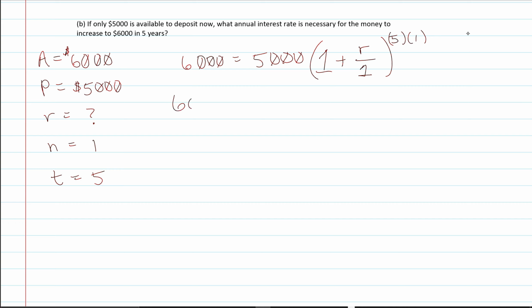All right, so we get 6,000 is equal to 5,000 times 1 plus R raised to the 5th power, right? Because R over 1 is just the same as saying R, and 5 times 1 is just 5. All right, so here what I would do, since we're solving for R, is move anything that's in front of this set of parentheses.